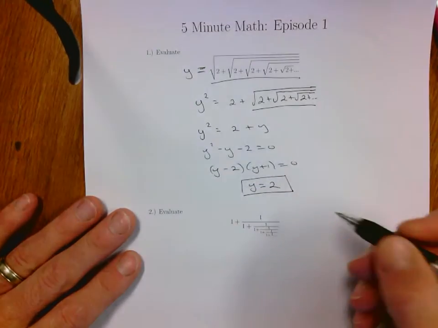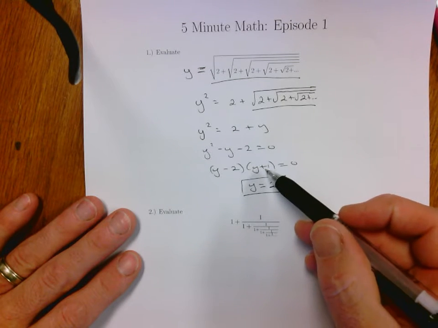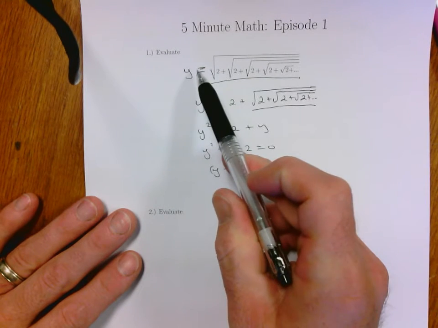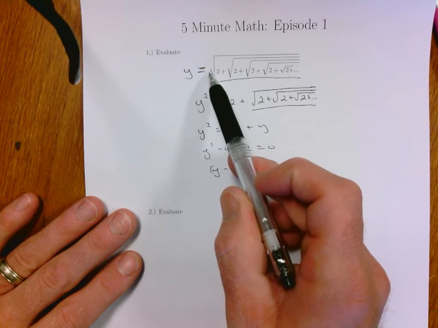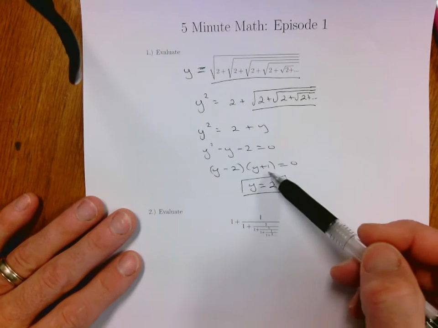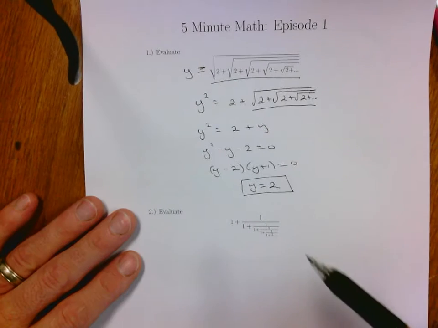Okay. Now you may be asking, why did I skip the negative 1 here? Because the original thing I was looking for was positive from the start. So I know it's not going to be the negative value of negative 1. So the answer is 2.